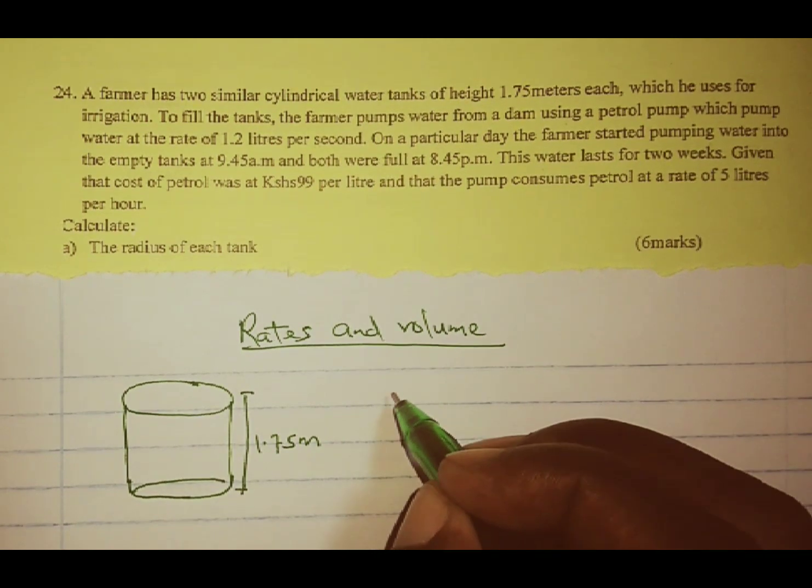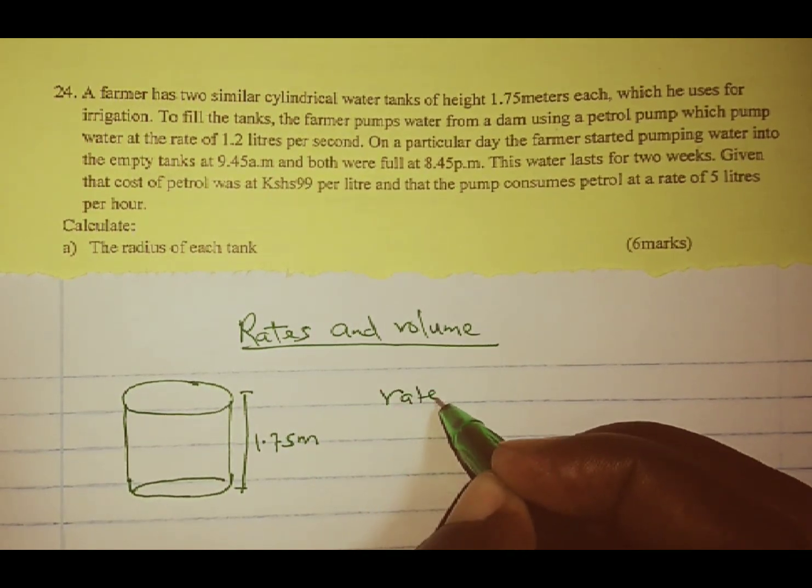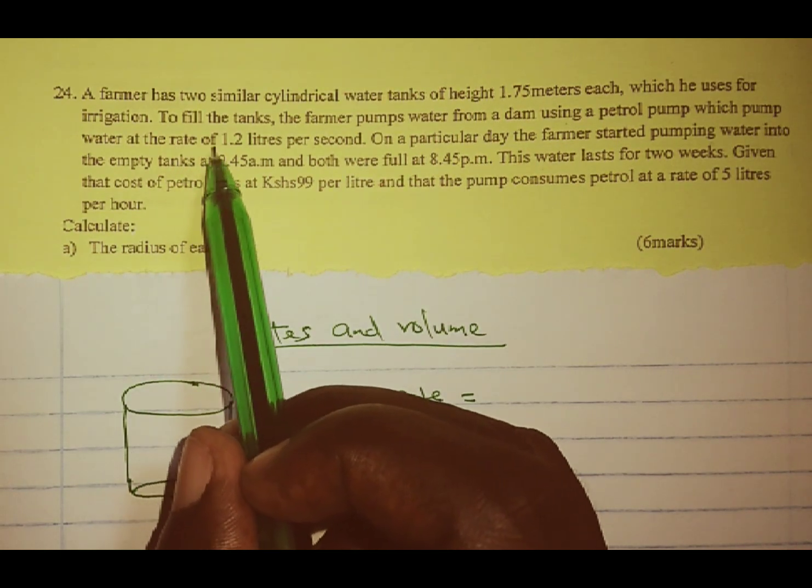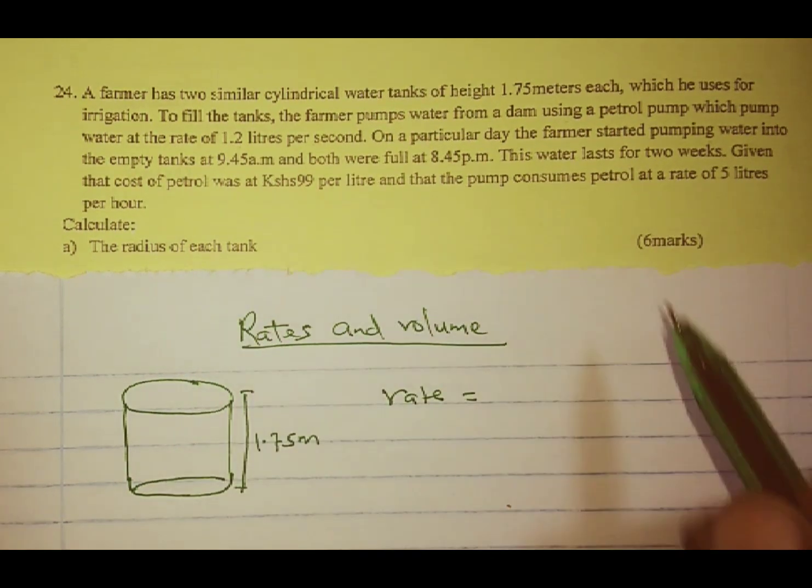First, we know that the rate has been given, and we have been told that water flows into the pump at the rate of 1.2 liters per second.